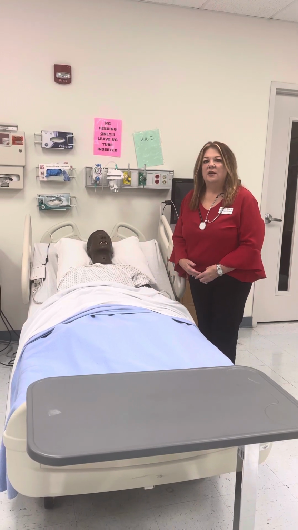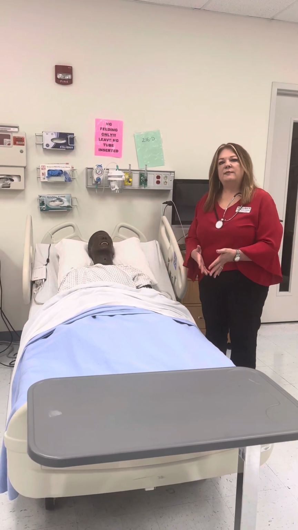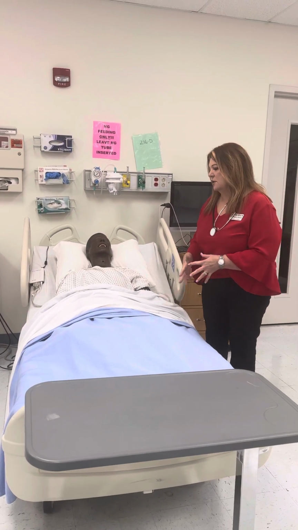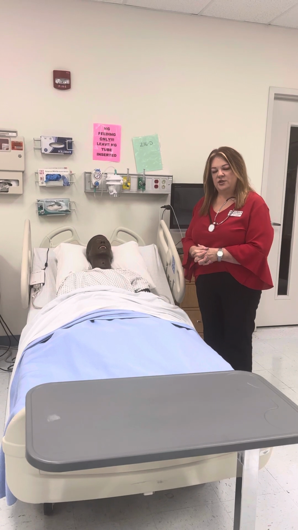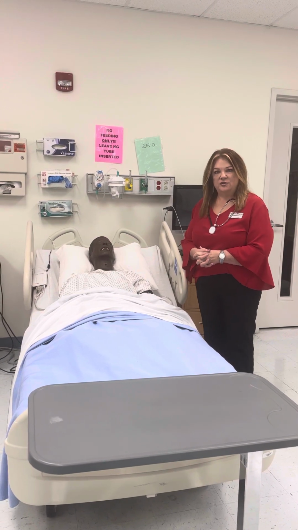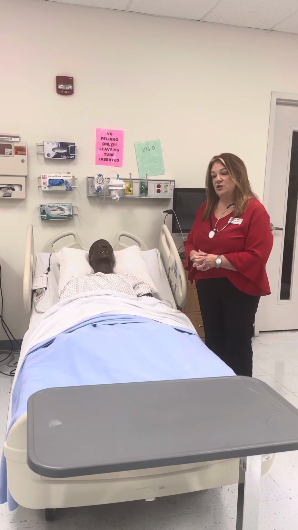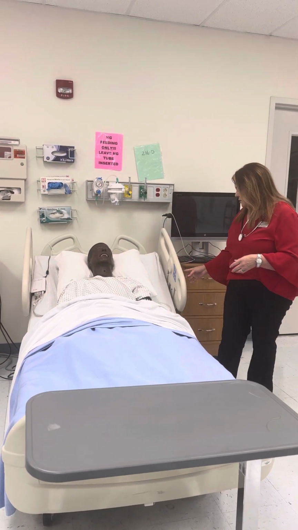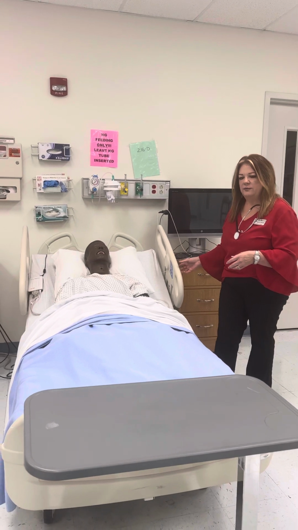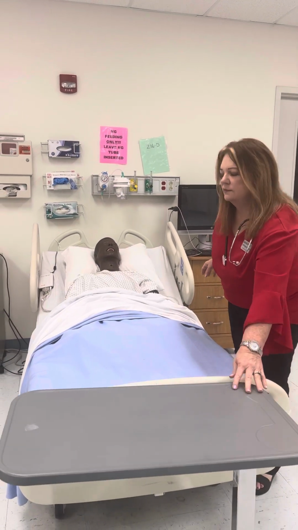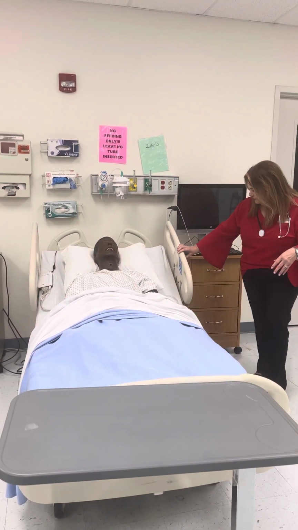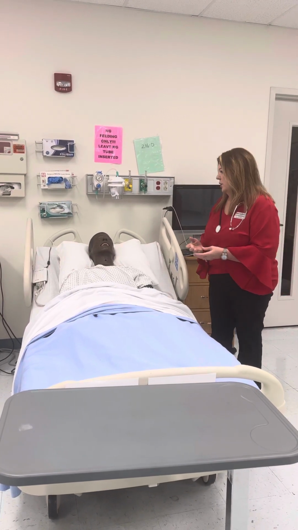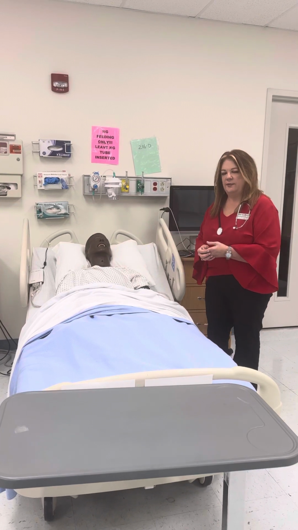And then when I come in the room, I remember to do my beginning things, which includes washing my hands, asking the patient their 2 identifier questions, and introducing myself as well. I want to make sure that I do good body mechanics, that I raise the bed up to a working height. You always want to remember to do that. Raise your bed up like that. Okay, and then we're going to also, if we need to, raise the head of the bed up also.